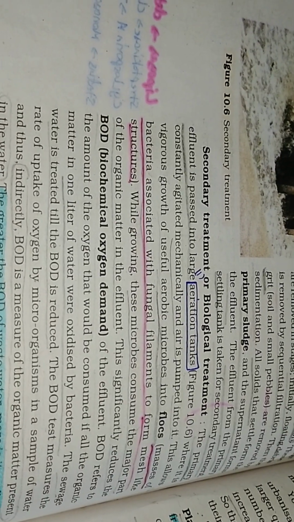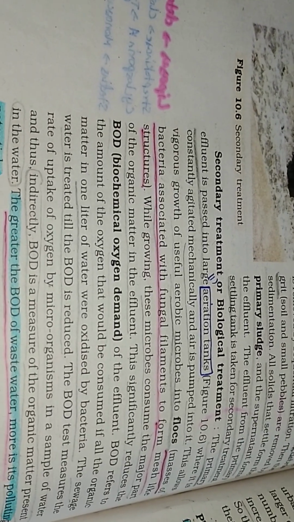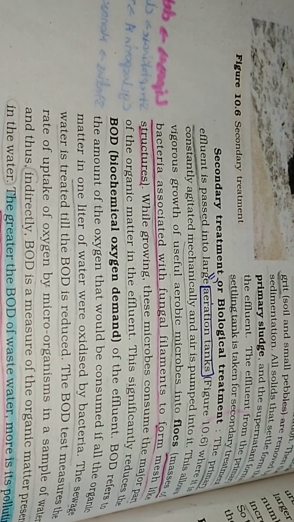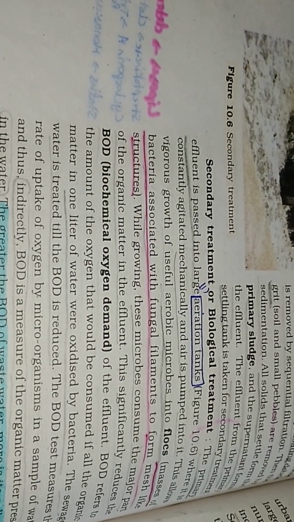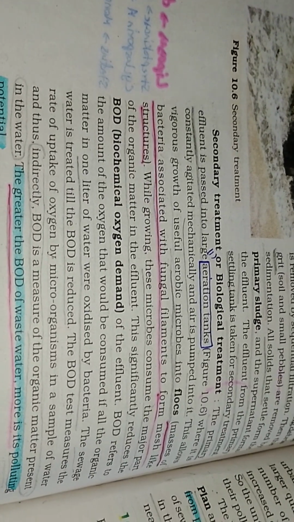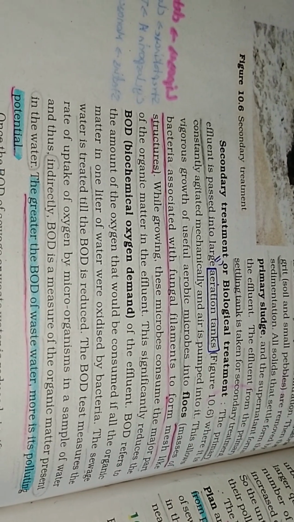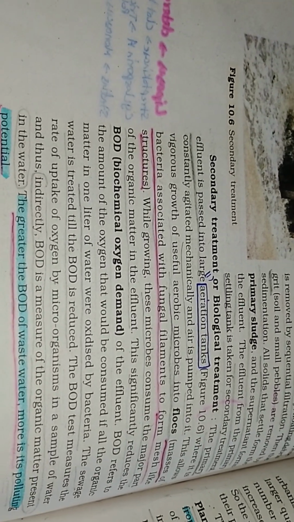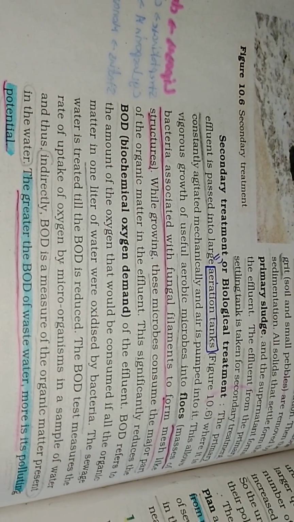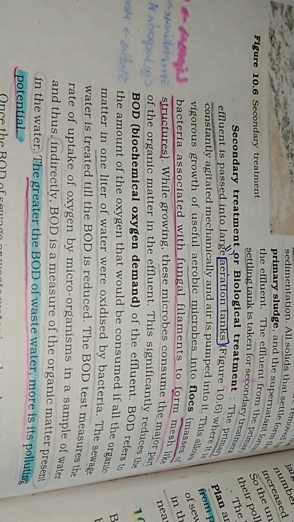Secondary treatment or biological treatment. The primary effluent is passed into large aeration tanks where it is constantly agitated mechanically and air is pumped into it. This allows vigorous growth of useful aerobic microbes into flocs. What are flocs? Masses of bacteria associated with fungal filaments to form mesh-like structures. While growing, these microbes consume the major part of the organic matter in the effluent. This significantly reduces the BOD, biochemical oxygen demand, of the effluent.